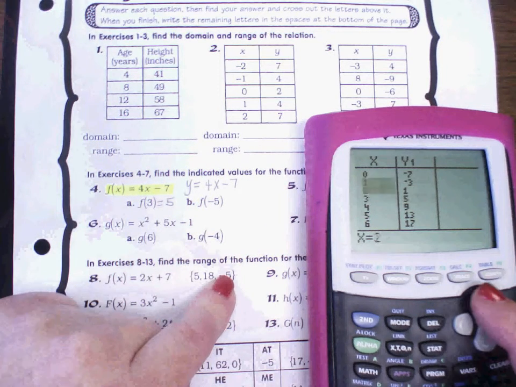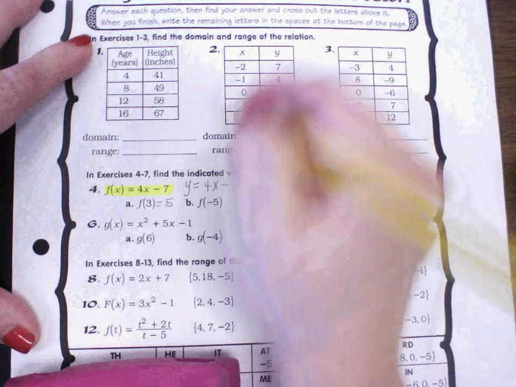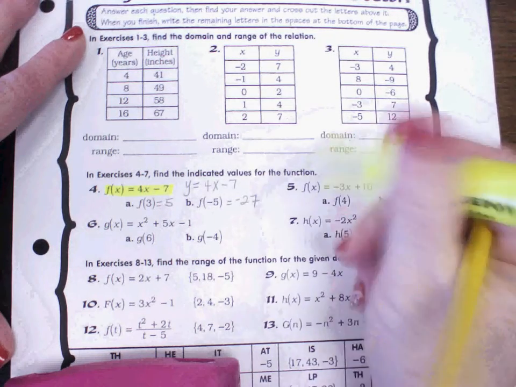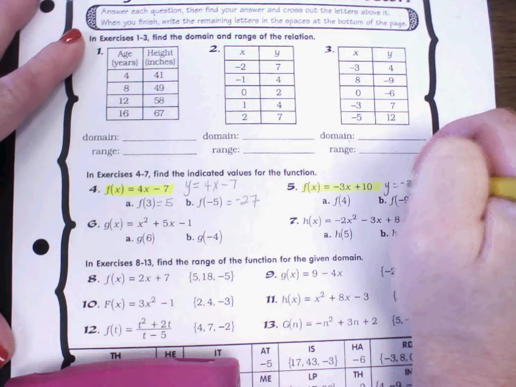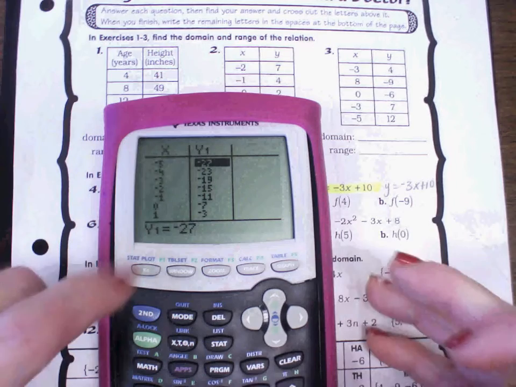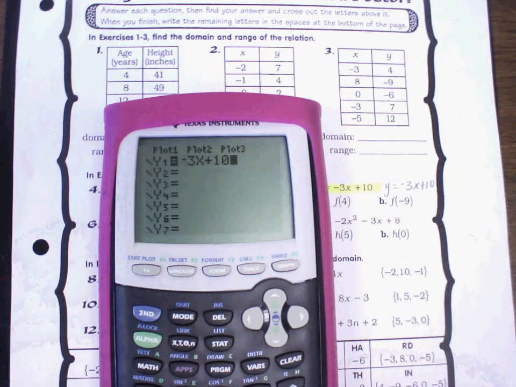All right, let's do number 5. That's my function, which means that y equals negative 3x plus 10. So let's go to y equal to negative 3x plus 10, and let's go to the table. And I'm looking for negative 9 and 4. Since I'm already on negative 5, I'm going to go ahead and go to negative 37.